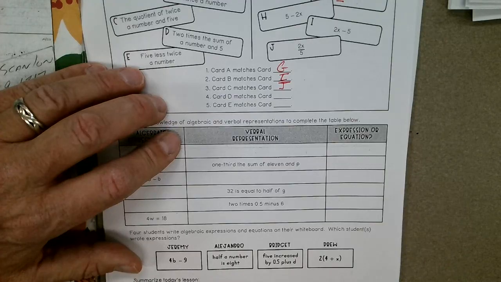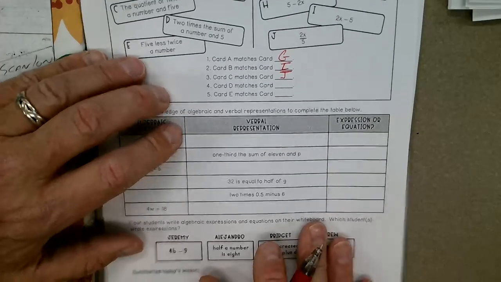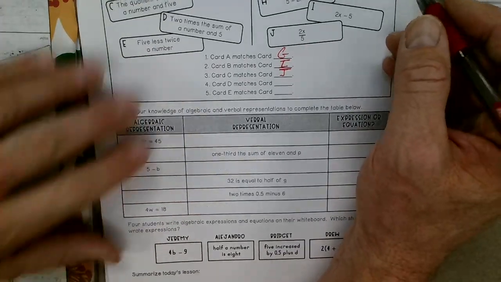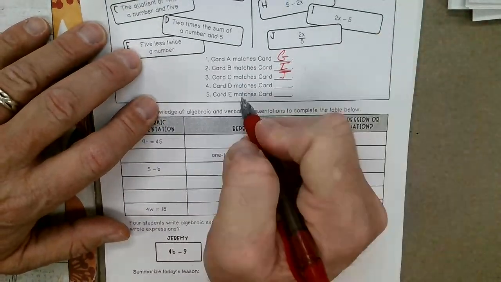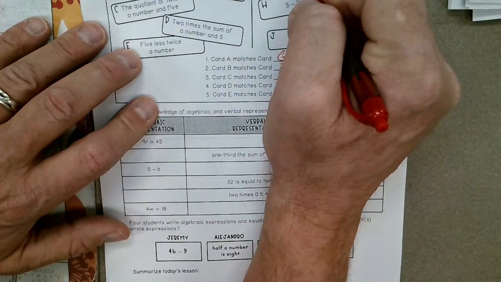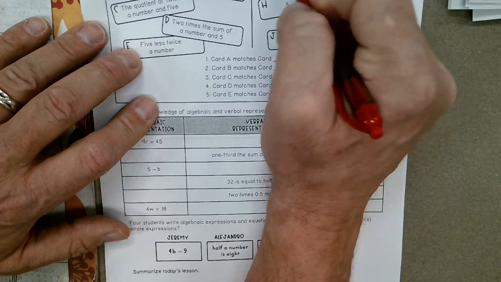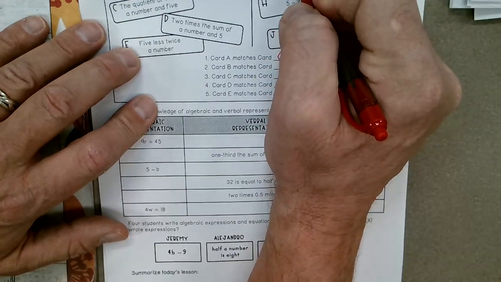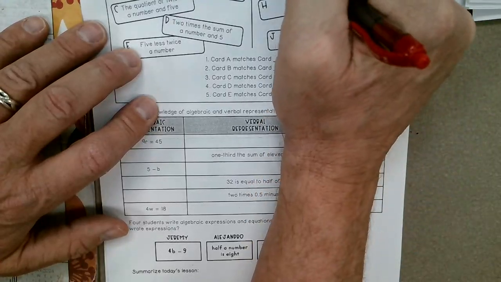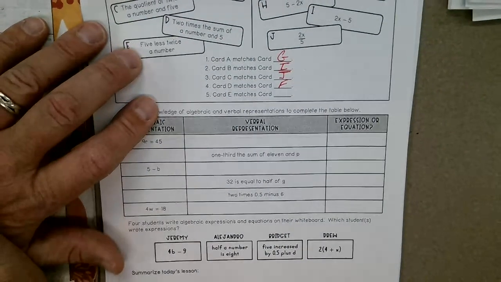Card D, 2 times the sum of a number and 5, all right? So this is unique because they say 2 times the sum of a number and 5. This would be an example of the distributive property. So 2 times the quantity of x plus 5 is what we're looking for. And again, to solve that, we would do the distributive property.